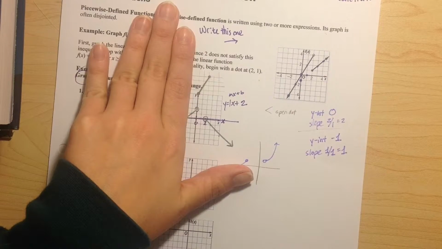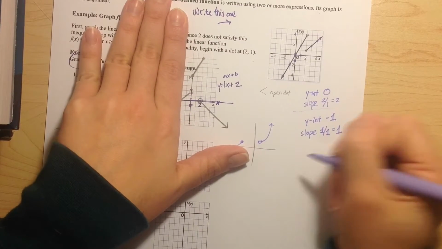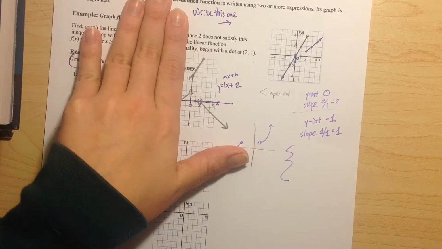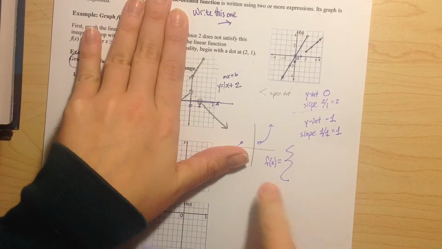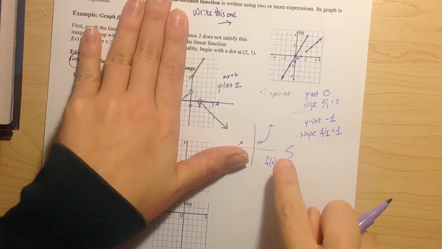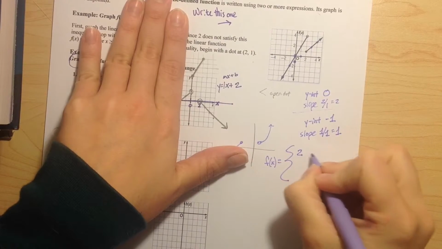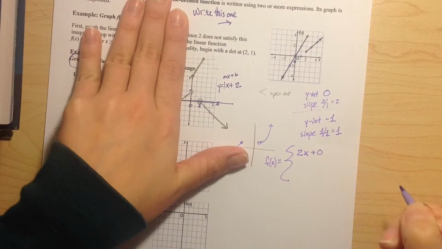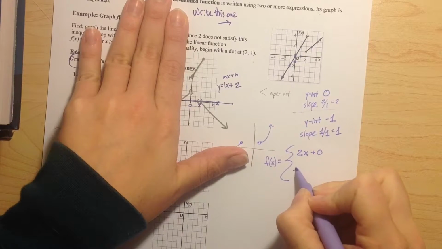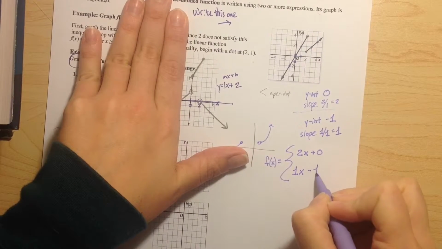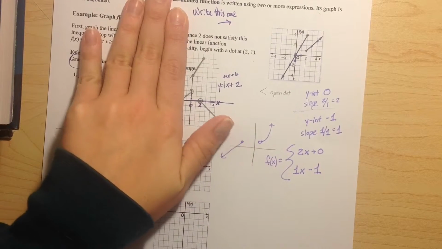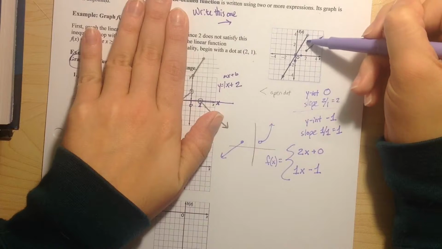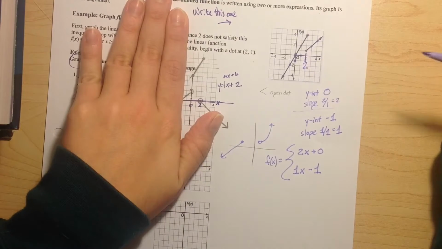So I can write the piecewise function that goes along with this situation. My first function in y equals mx plus b form, so f of x is just another name for y, so y equals mx plus b. Y equals mx plus b. Those are my two lines. But I need to say the if statements now. So notice this break happens at 2.